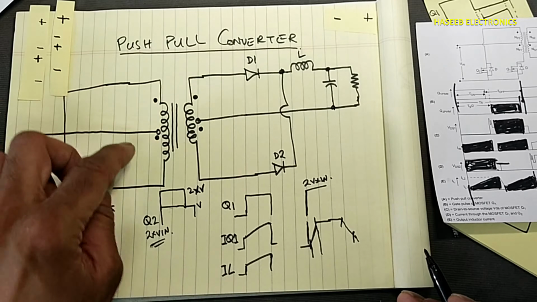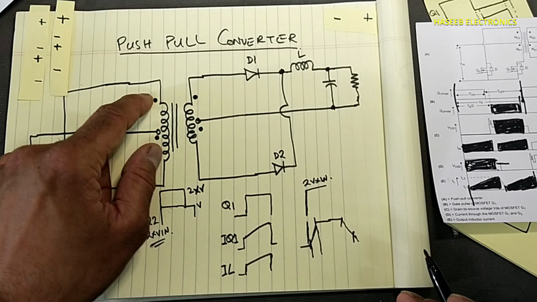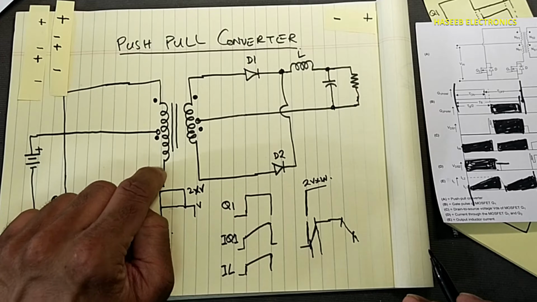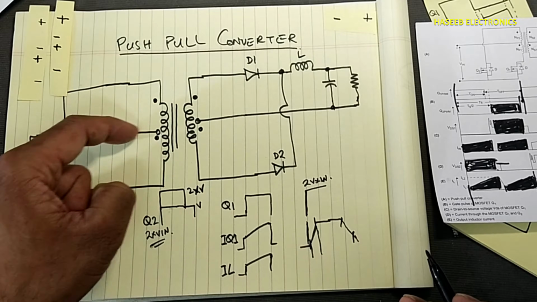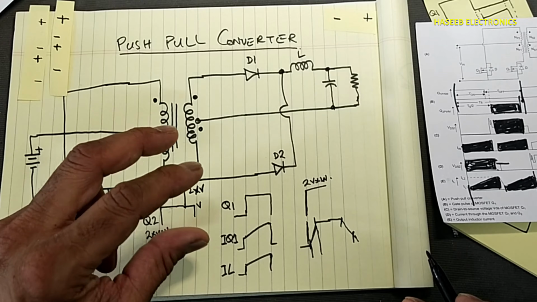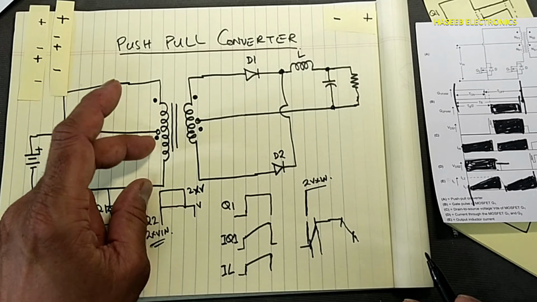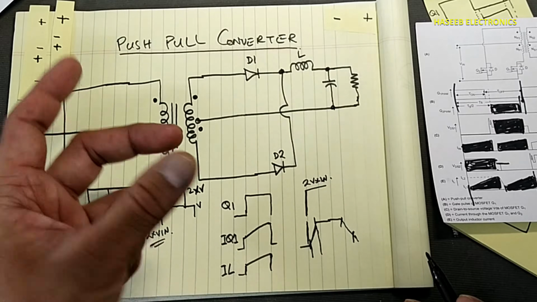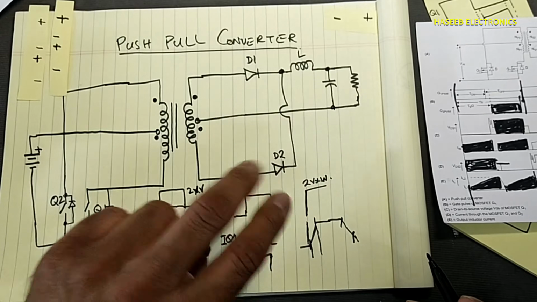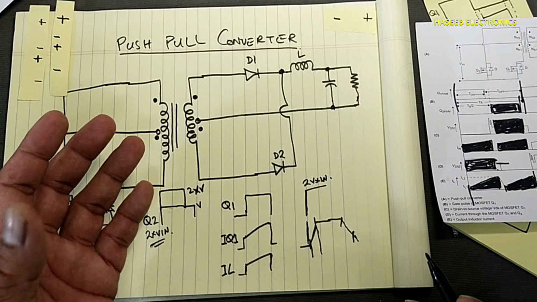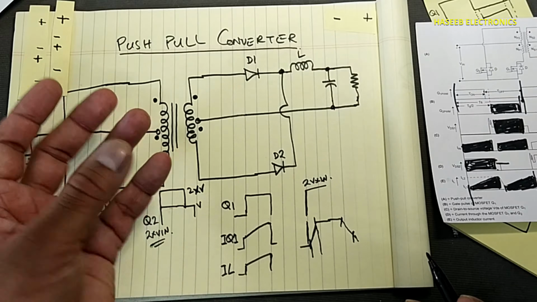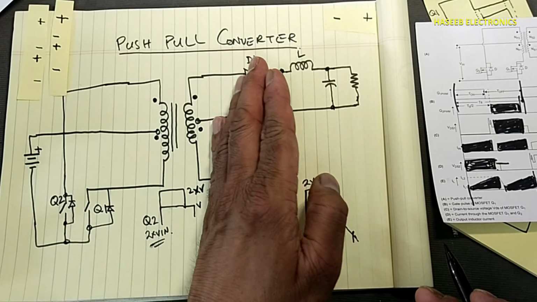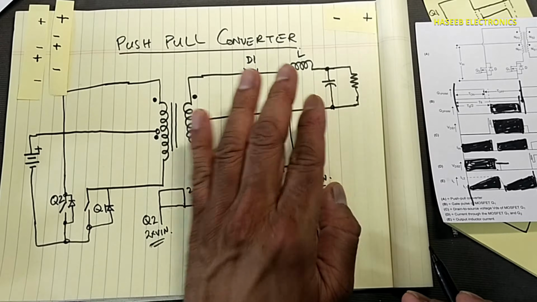If we see this topology, we are driving this transformer two times in a cycle. In half a cycle we allow current from this direction, the second time we allow current from this direction. So current will change in two directions. So its magnetic field will change north to south, south to north. So its magnetic field will keep swinging. When we have a stronger magnetic field and it is varying all the time, we will receive more induction in the secondary side. So this is the benefit of this topology.